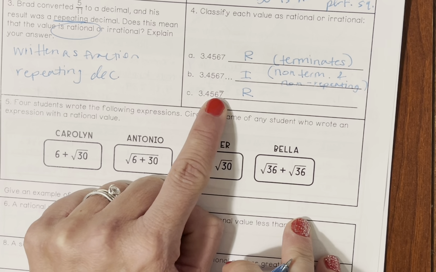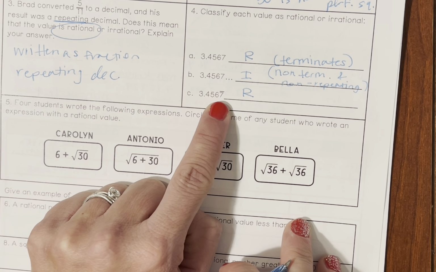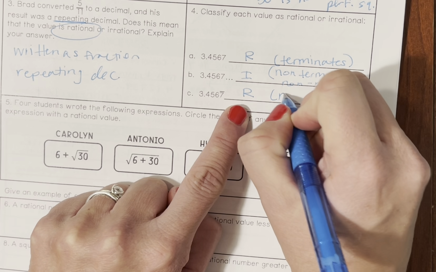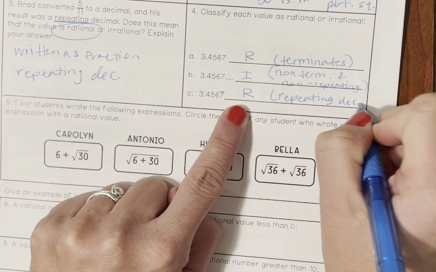And then our last one is rational because our 7 repeats. If the number repeats, if the decimal repeats, it is rational. So it's rational because it's a repeating decimal.